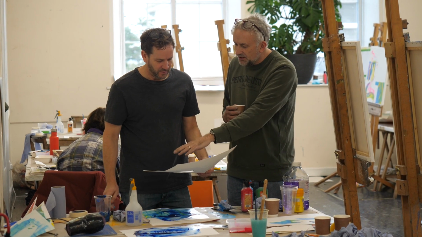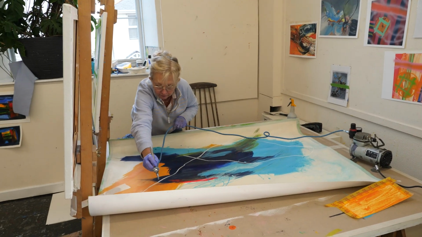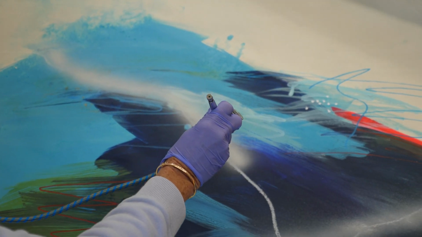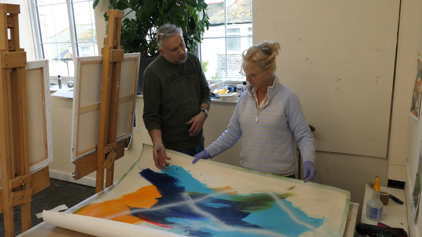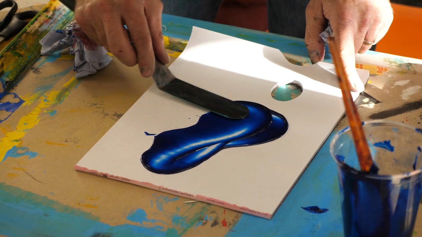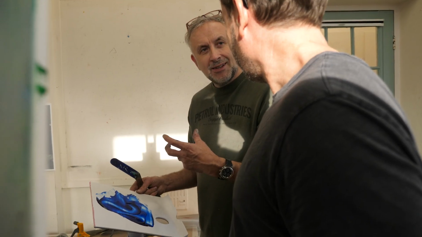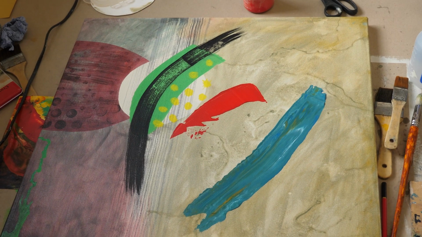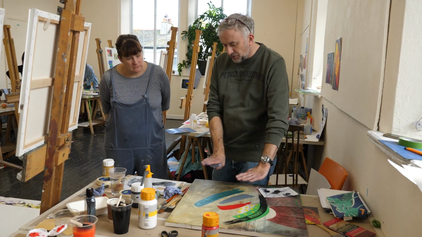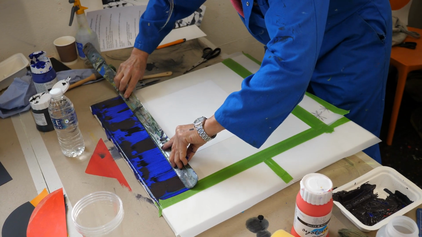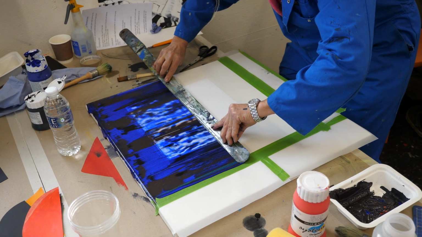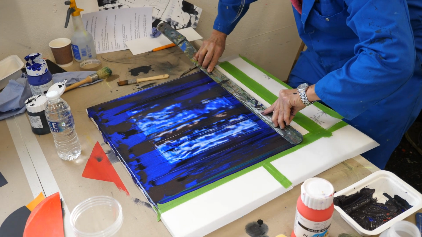Exploring Abstraction course is a great opportunity for students to experience a variety of unconventional materials and ways to use them. As part of the course, we look at the history of abstract painting and analyse some of the techniques and strategies used. We explore different surfaces to work on and ways to prepare them for a successful outcome.